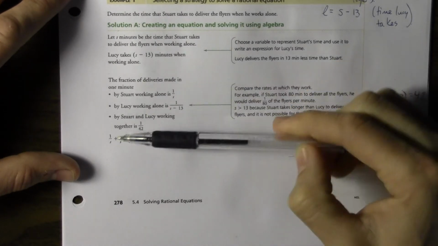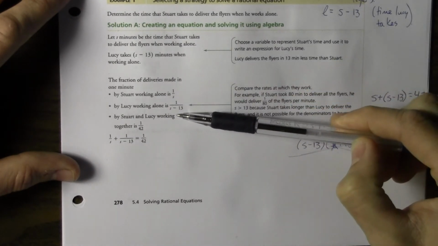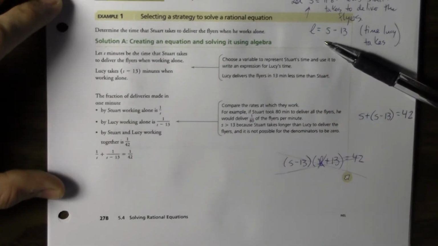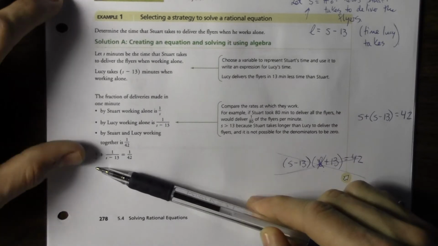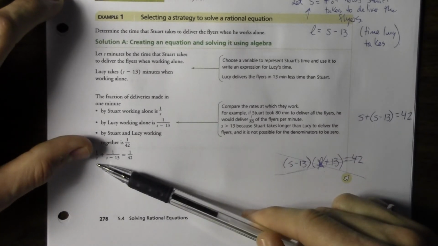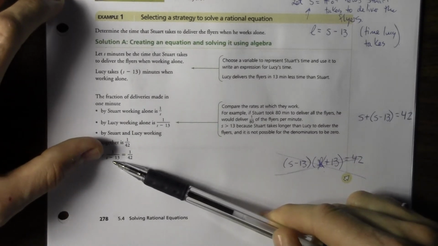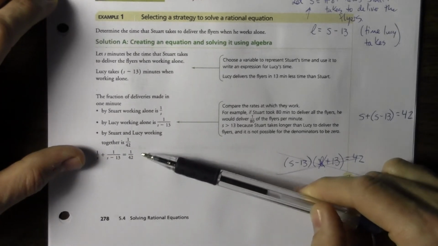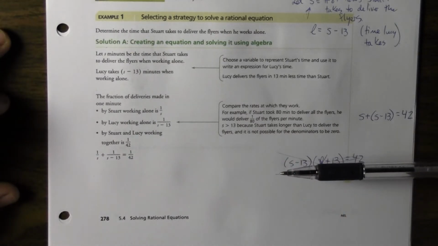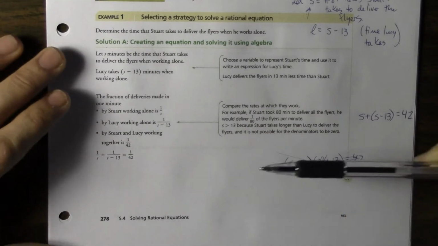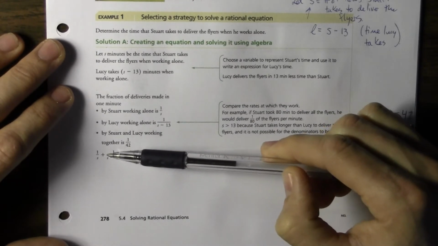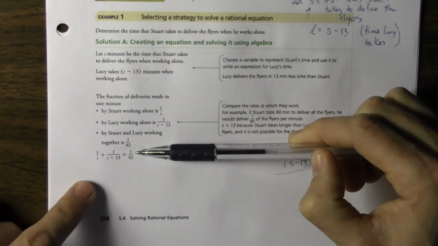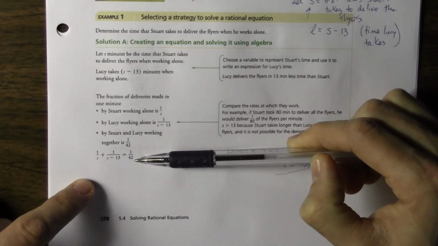Okay, and then when Lucy's working alone, it's 1 over s minus 13, which makes sense because we've already established that as our variable for Lucy up here. So now we're adding the rate at which Stuart is delivering plus the rate at which Lucy is delivering in 1 minute, and that's going to equal their combined rate, 1 minute out of their 42 minutes. You guys get it? If I add the rate at which Stuart delivers in 1 minute plus Lucy's, it's going to equal 1 over 42.